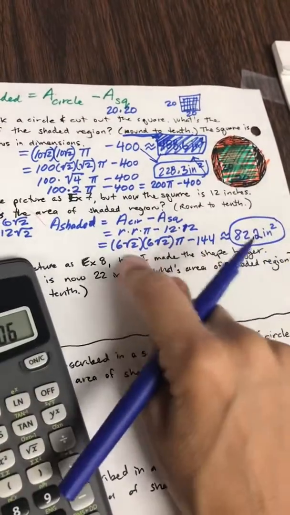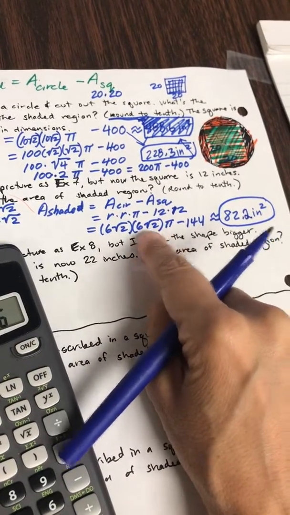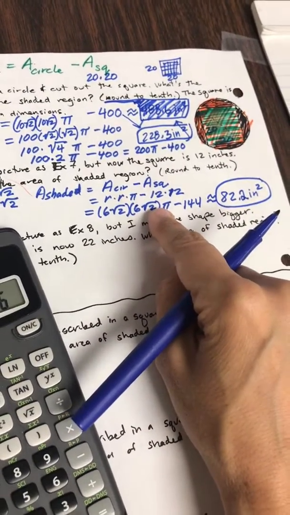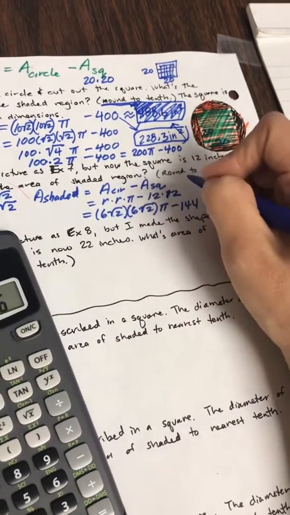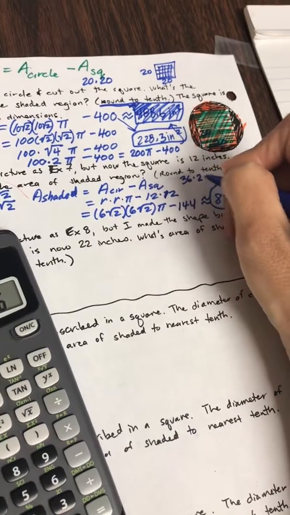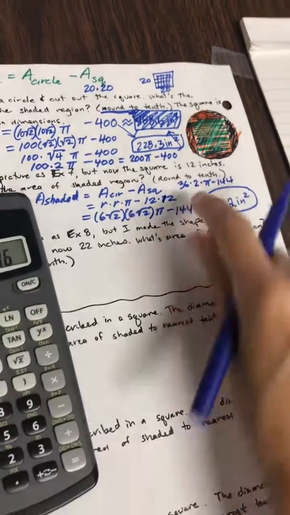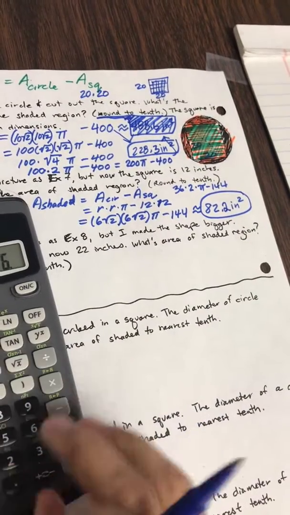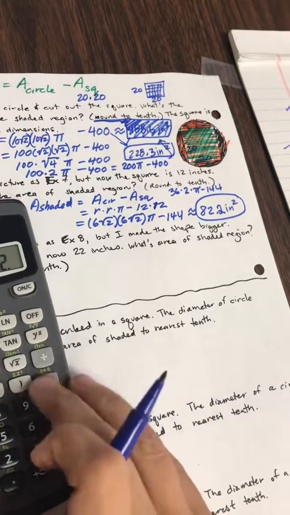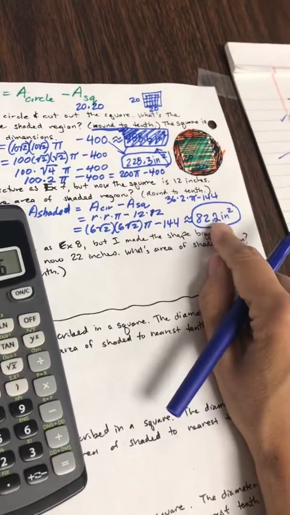If you clean this up a little bit, 6 times 6 is 36. Square root of 2 times the square root of 2 we know is the square root of 4. But the square root of 4 is 2. So ultimately, I could have rewritten this 36 times 2 times pi minus 144, or 72 times pi minus 144. Lots of possible answers there. Yep, I got the same answer.